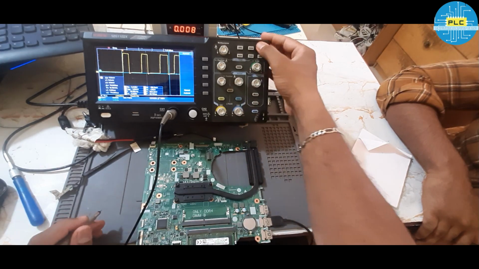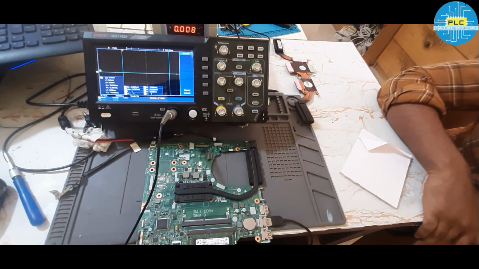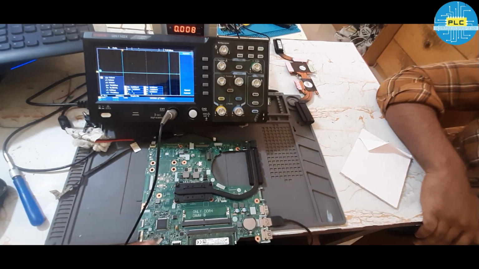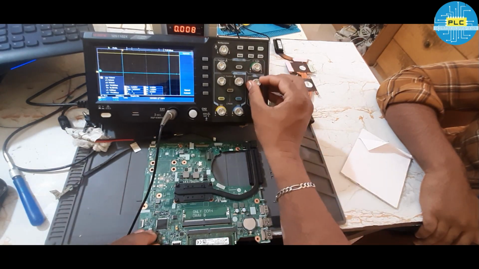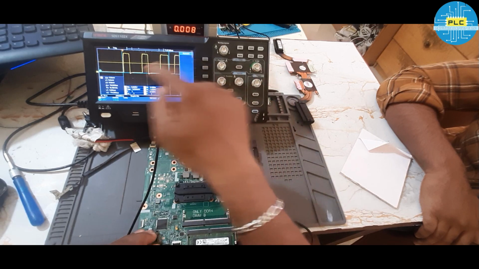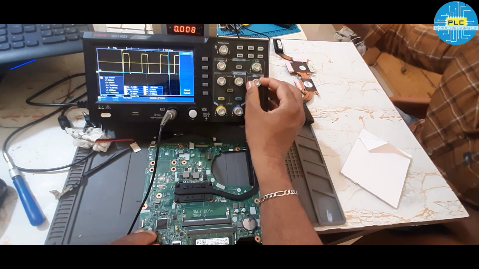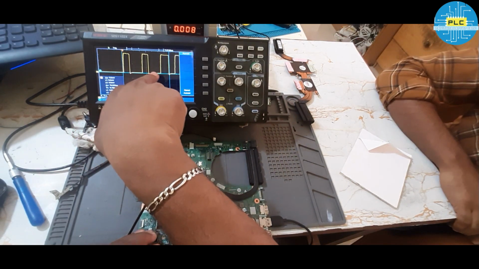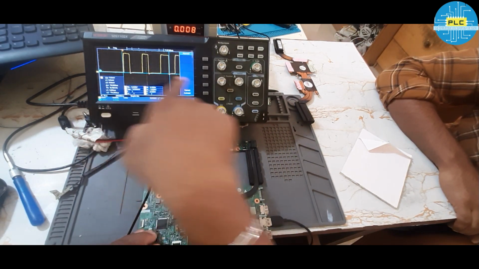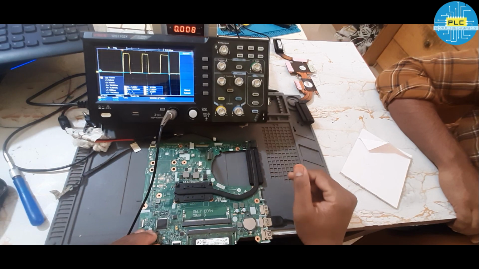So now the trigger path I will show you. What is the use of the trigger path? Again I will check the clock. Pin number 69. Okay, this is the clock. See the trigger, exactly what I told, it's in the middle. If we bring it to the middle, see, almost the whole signal we can see. This is the trigger mode.